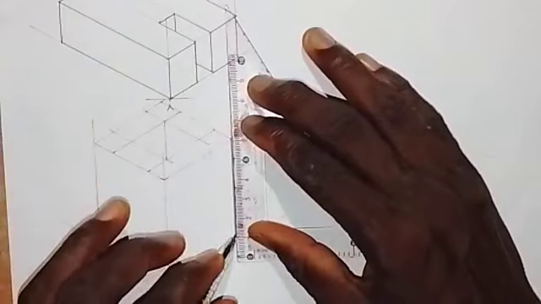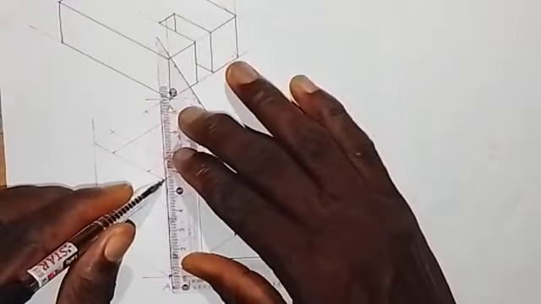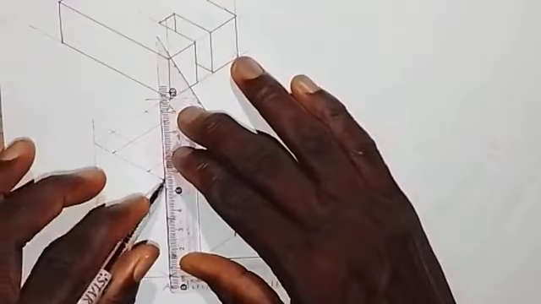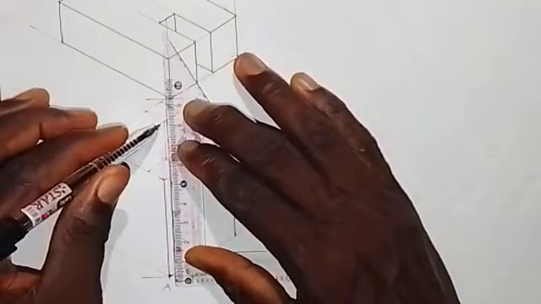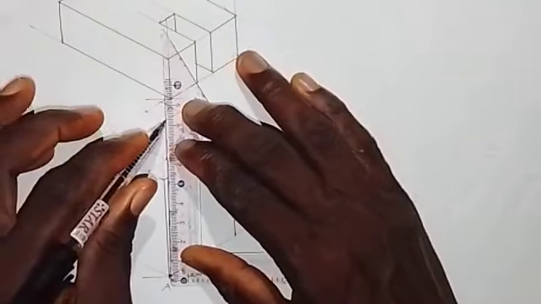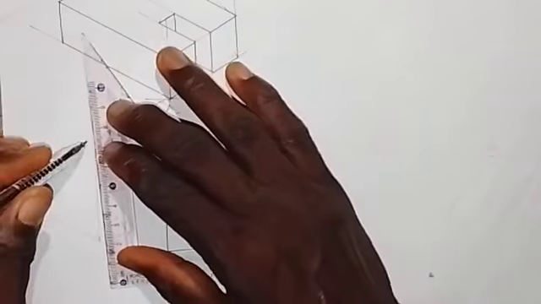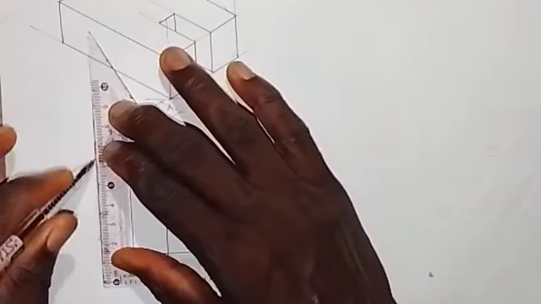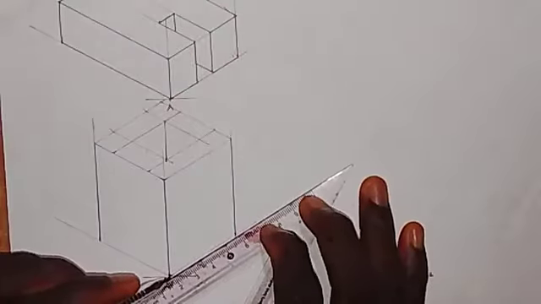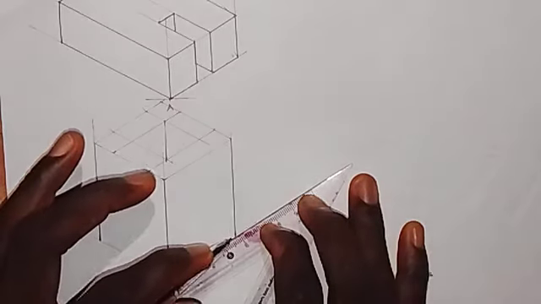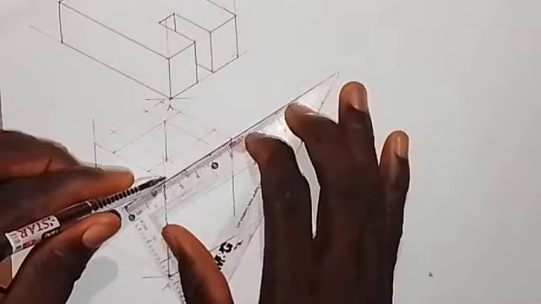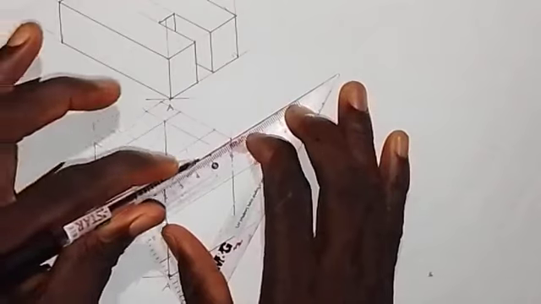Make the thick line from here down, and then this line, make it a thick line from here down. This vertical line that we have in here, also make it a thick line from here down like this, and then come to this point, making this a thick line from here to here. So we have this, and then let's go this way. Make this line a thick line from here to here. Also make this a thick line from here to here.